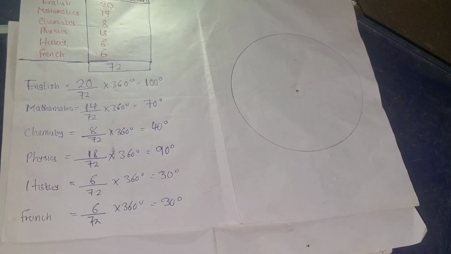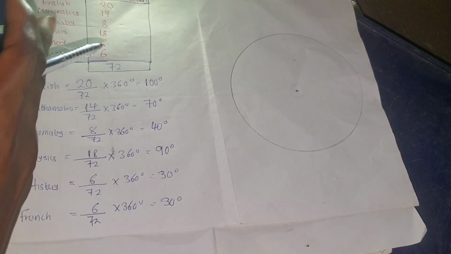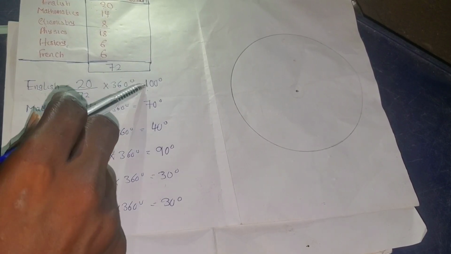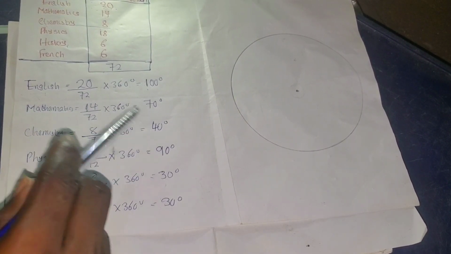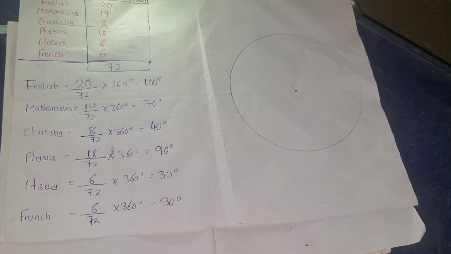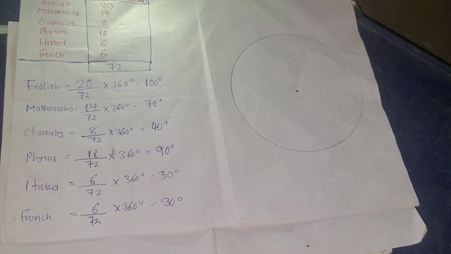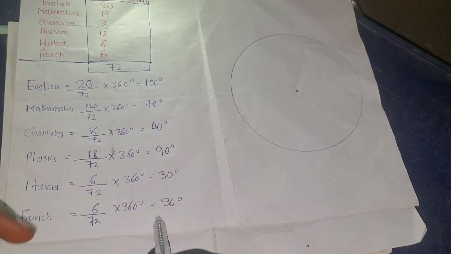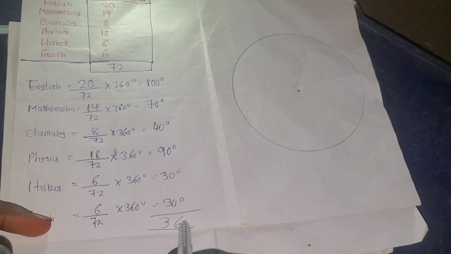Now I want you to do something. Calculate or sum up all these angles. It must be equal to 360 degrees. All the angles that you have here: 100 plus 70 plus 100 plus 70 plus 40 plus 90 plus 30 plus 30. It must be equal to 360 degrees. You can see, if you sum all these angles, they equal 360 degrees.